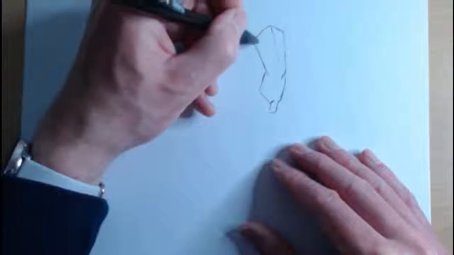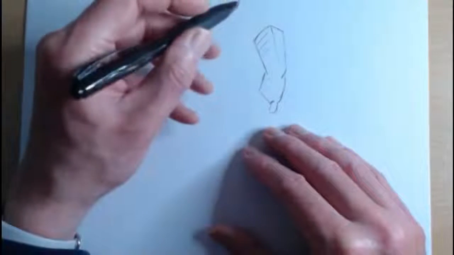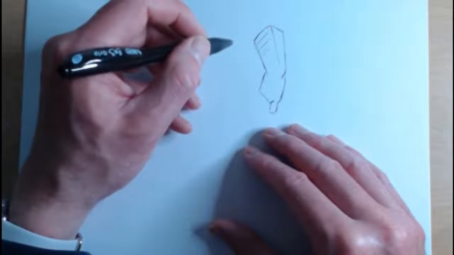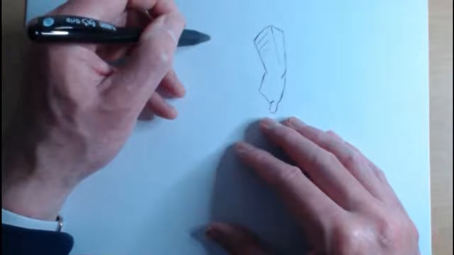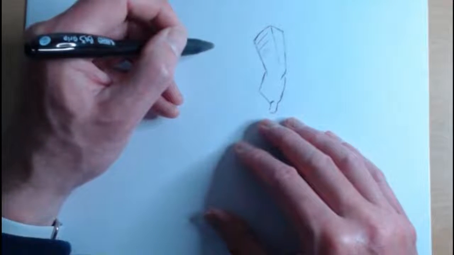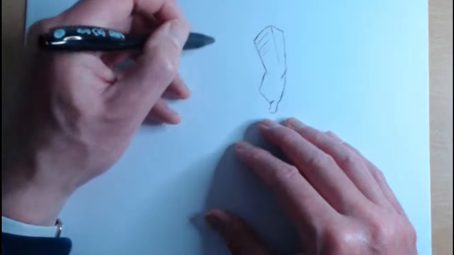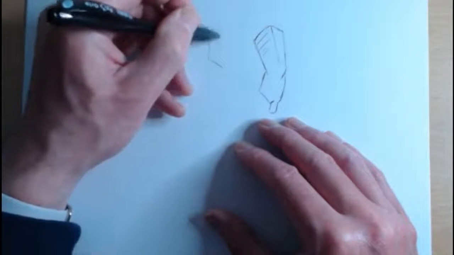Okay. Okay. So there's that. So it's showing that sort of twist, isn't it, on the two shapes, two solid shapes.